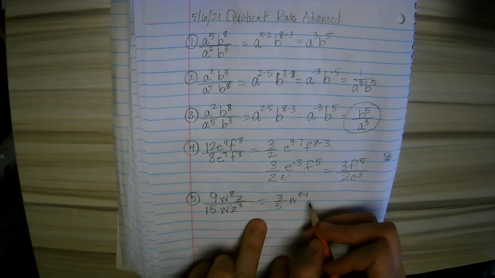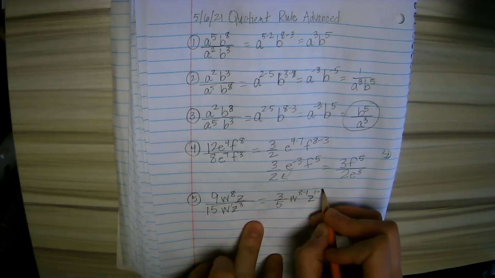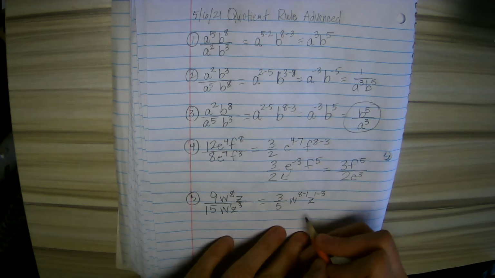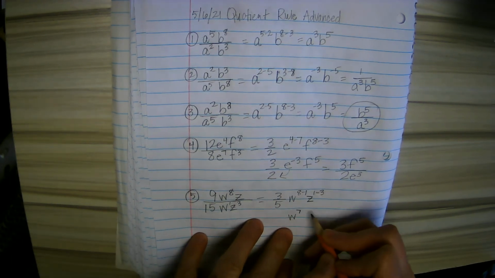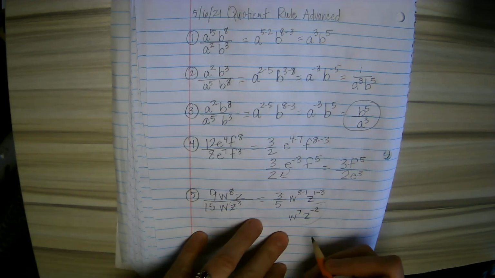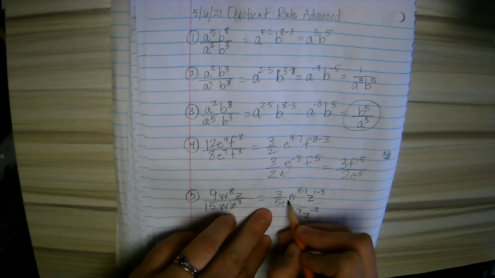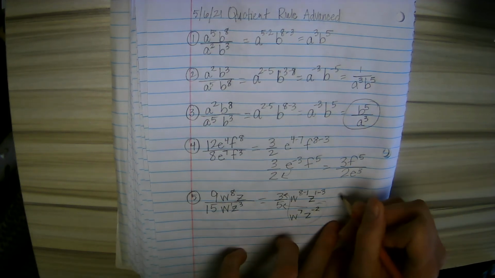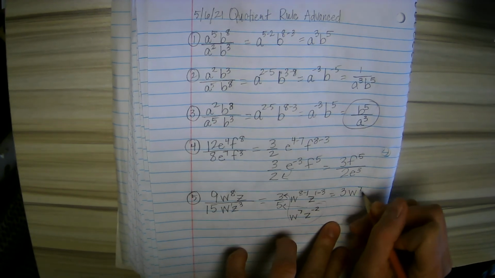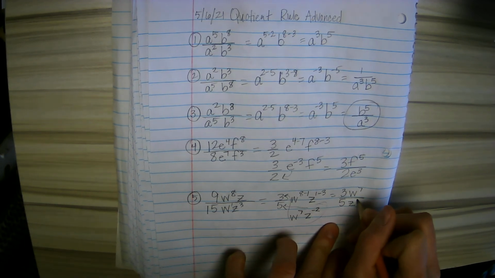Then we have z to the first power minus 3. So this gives us w to the 7th power and z to the negative 2nd power. So this needs to go in our denominator with the 5, and the w needs to go in our numerator with the 3. So we have 3w to the 7th power all over 5z squared.